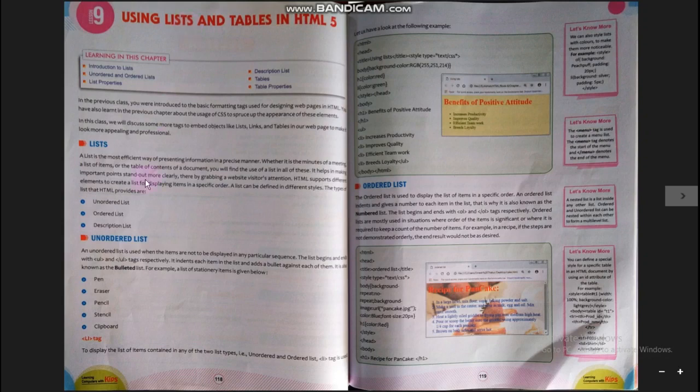My students, every day you go through a list in your family or surroundings. For example, your mother has given you a list of items to purchase from the grocery store. In that particular list, the items are printed or written one by one in point form. So that is called a list. So in this chapter we are going to understand how we can create a list kind of data in our web page.